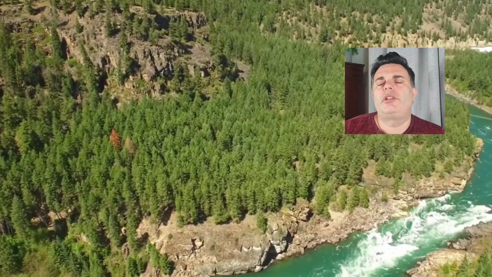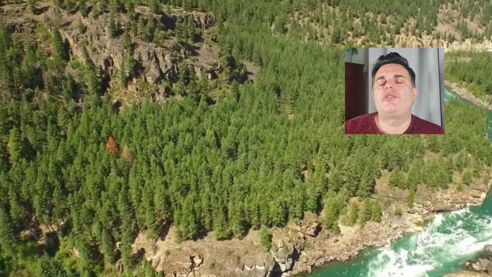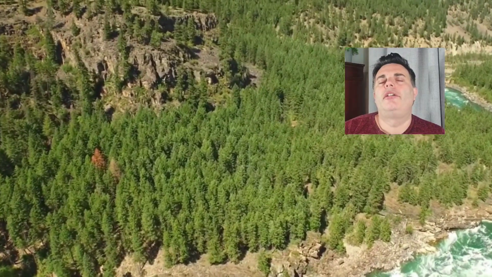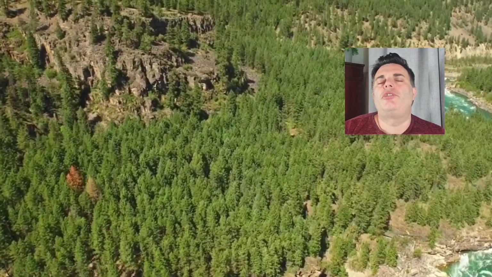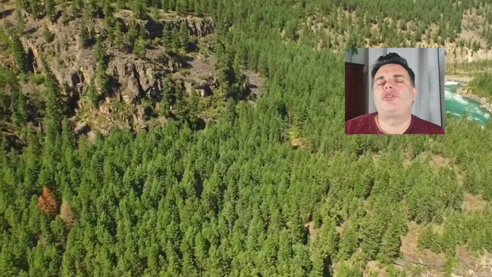There is also a faint trickle of water in the distance, and you allow yourself to listen to that trickling water as it flows freely downstream.